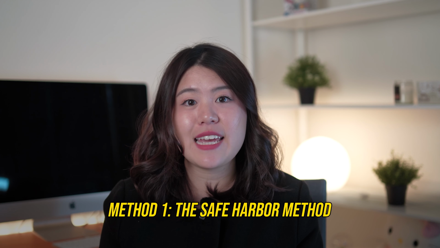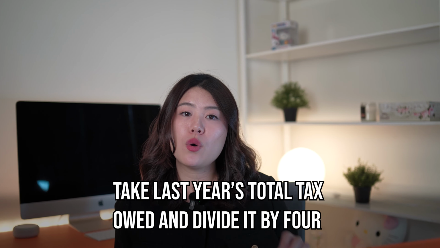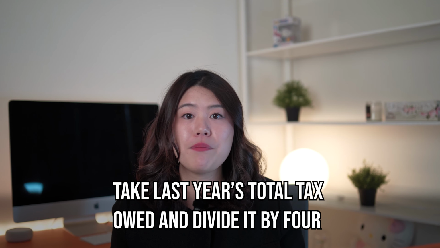Method 1, the safe harbor method. If your business existed last year, take last year's total tax owed and divide it by 4. As long as you pay at least that amount, the IRS usually won't penalize you even if your income grows this year. This method gives you a penalty shield.